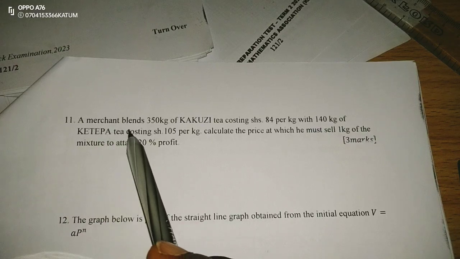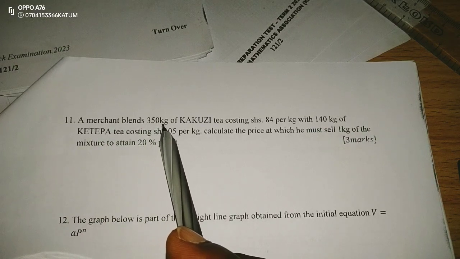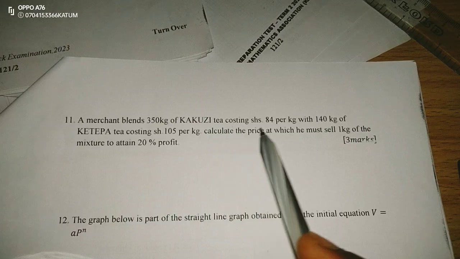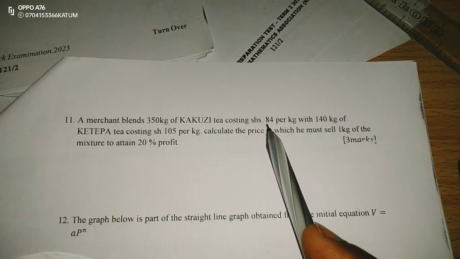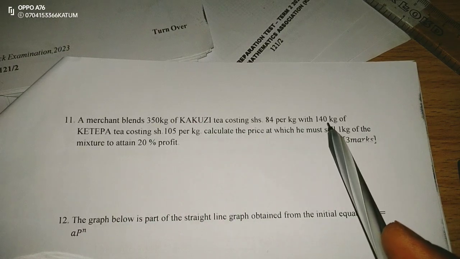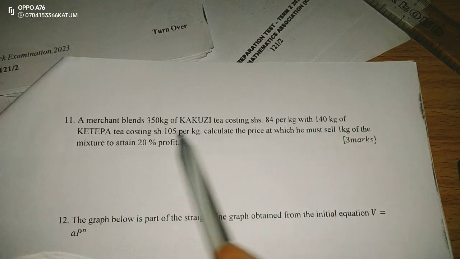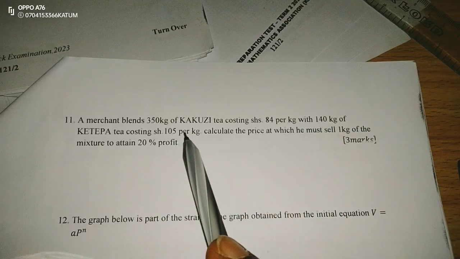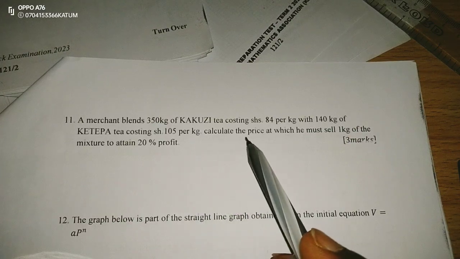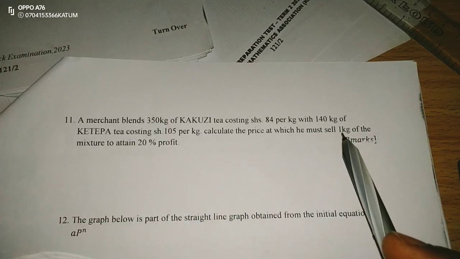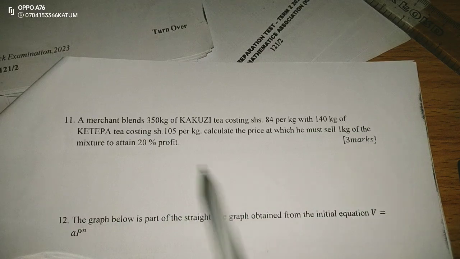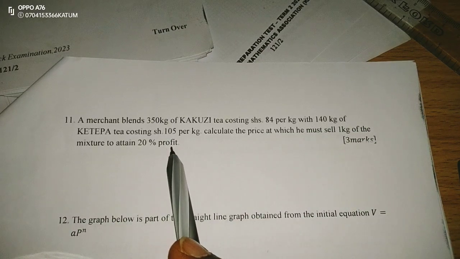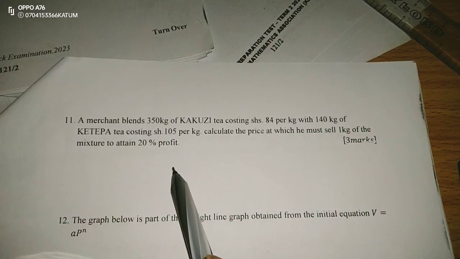A merchant blends 350 kilograms of Kakuzi tea costing 84 shillings per kilogram with 140 kilograms of Ketepa tea costing 105 Kenya shillings per kilogram. Calculate the price at which he must sell 1 kg of the mixture to attain 20% profit.